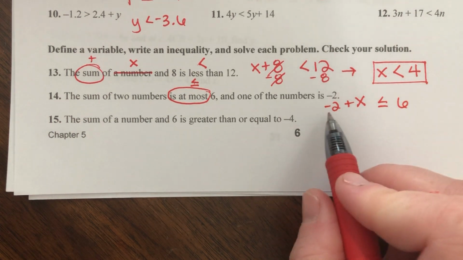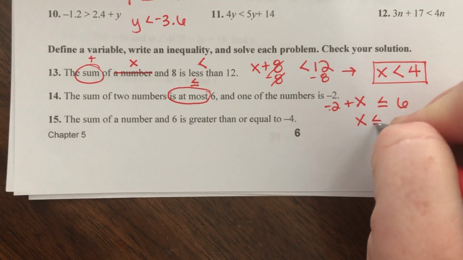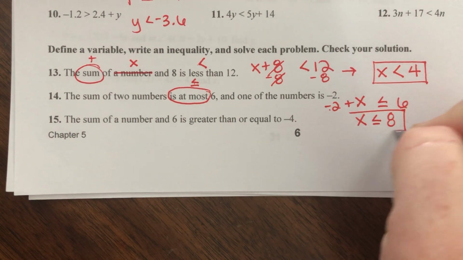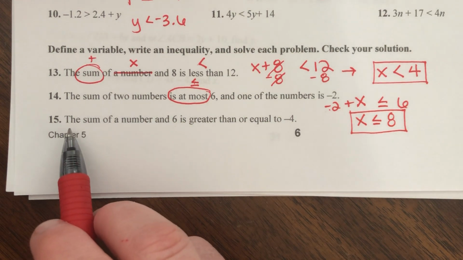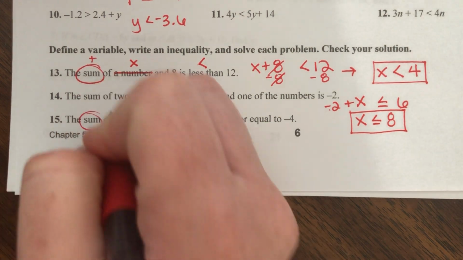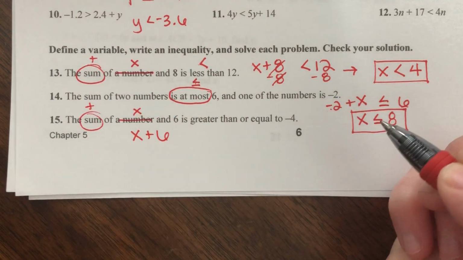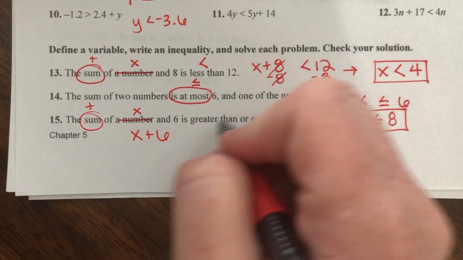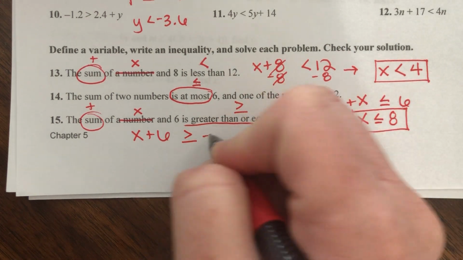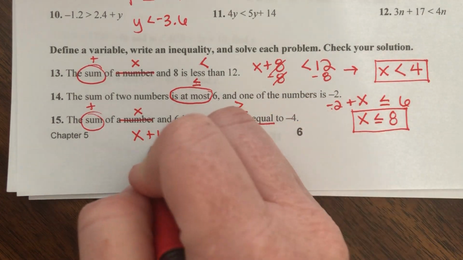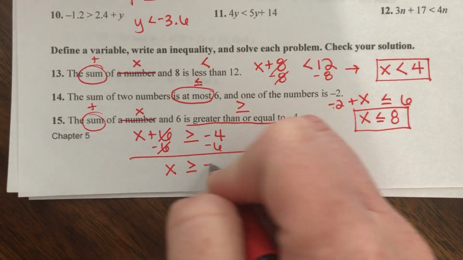So this is what our inequality would look like. And then when we solve, I'm just adding 2 to both sides. So I would get x is less than or equal to 8. You do have to write this out and solve. And then number 15, the sum of a number and 6. So I'm adding a number and 6. X plus 6 is greater than or equal to, so greater than or equal to is this guy, negative 4. And then to solve that, I'm going to subtract 6 from both sides of my inequality. X is greater than or equal to negative 10.